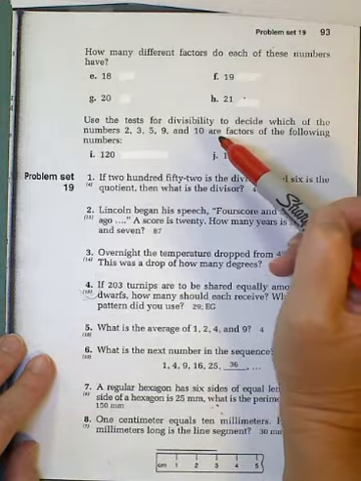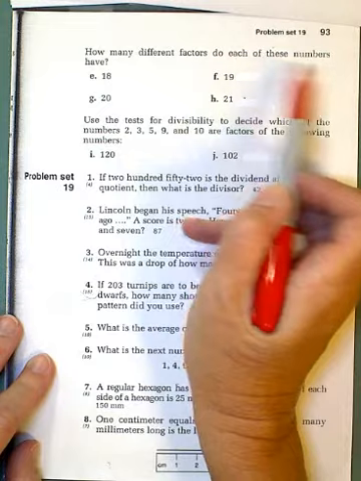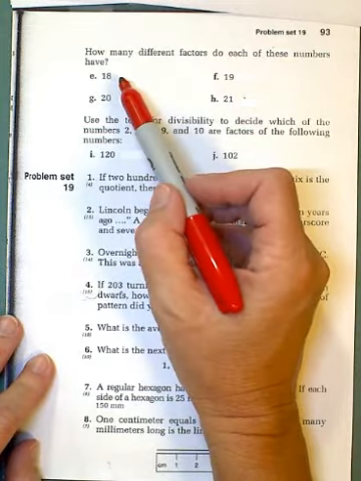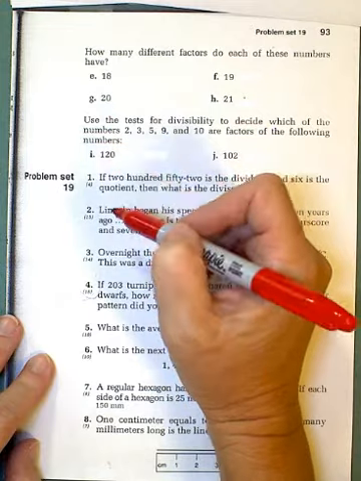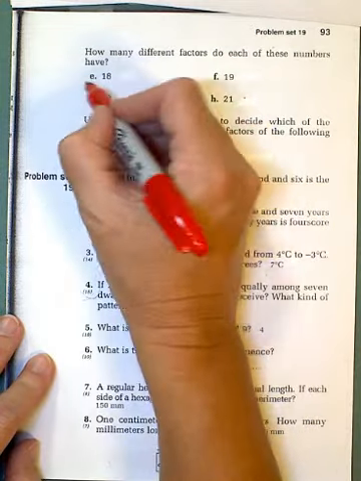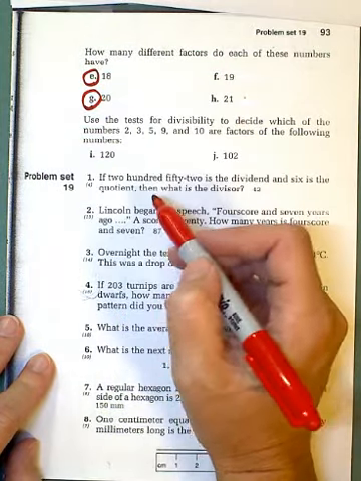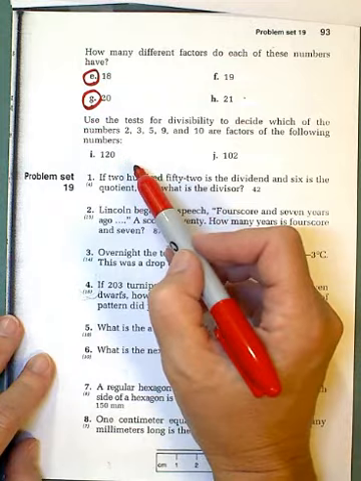You are asked how many different factors do each of these numbers have? In this case, you again need to factor each of the numbers and then count how many factors there are. Please just do E and G here. And then I want you to do your divisibility tests for each of these numbers.